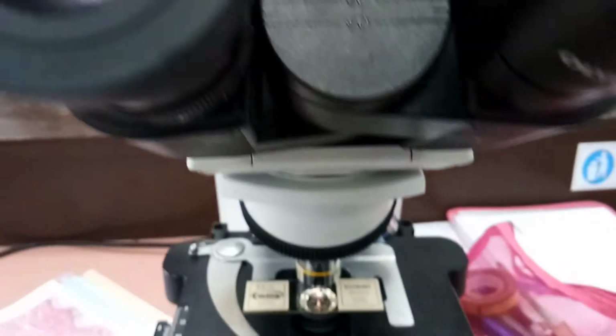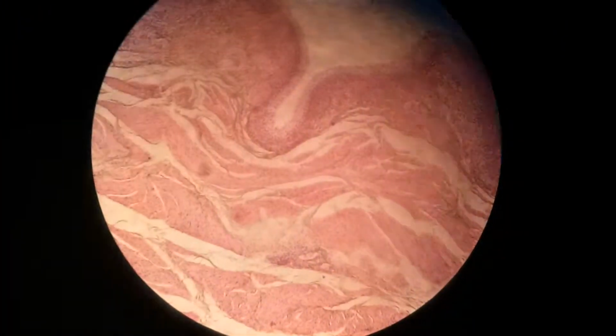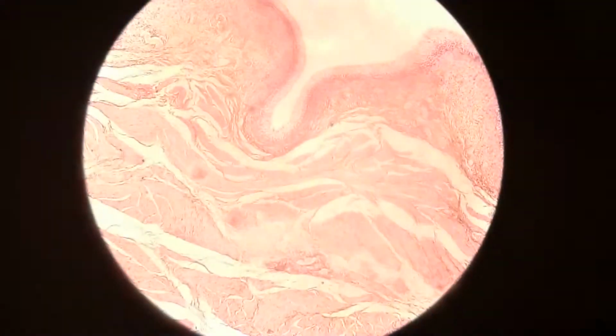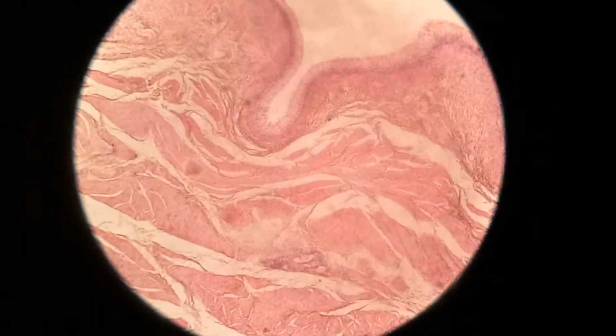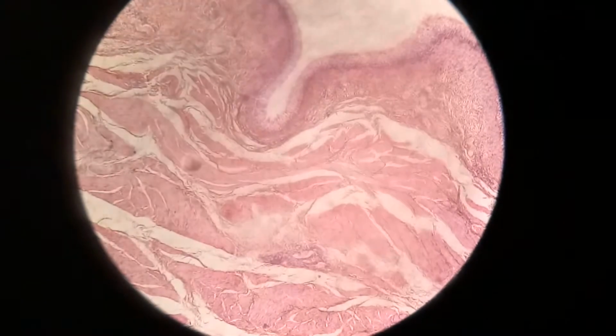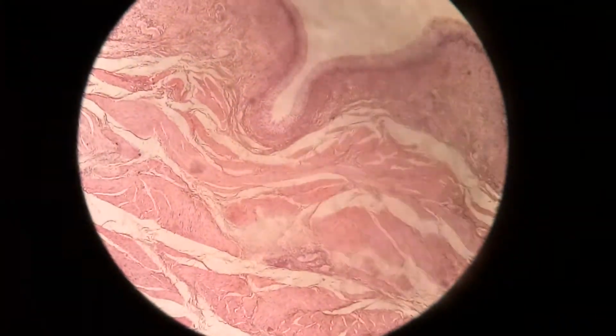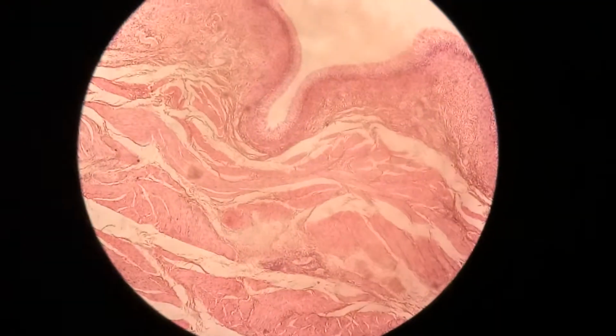Okay, next we are going to observe the urinary bladder, which is a hollow elastic organ that functions as the body's urine storage tank. The urine produced by the kidneys flows through the ureters to the urinary bladder, where it is stored before passing into the urethra and exiting the body.